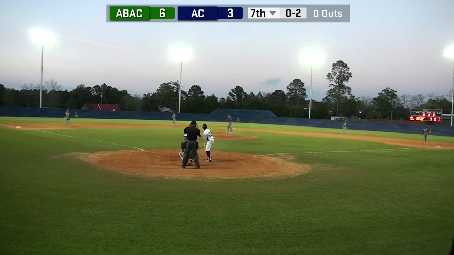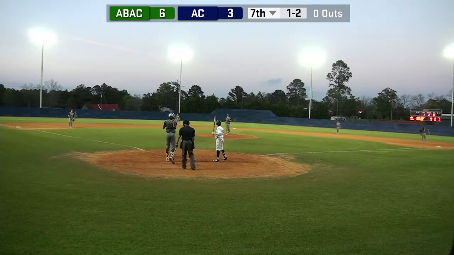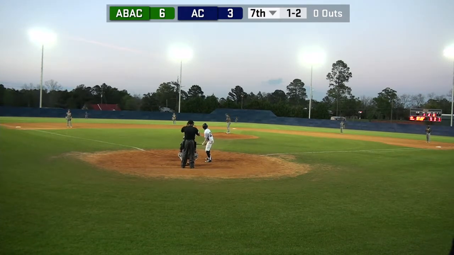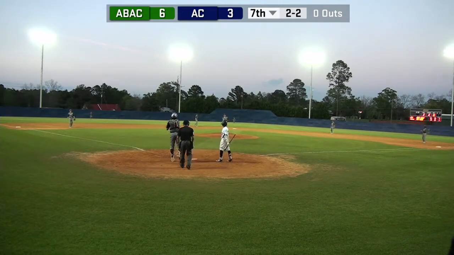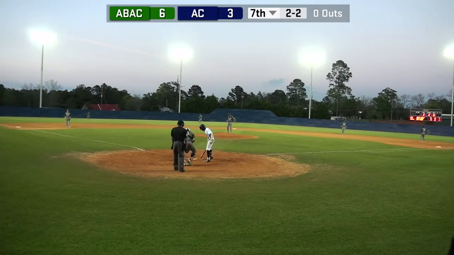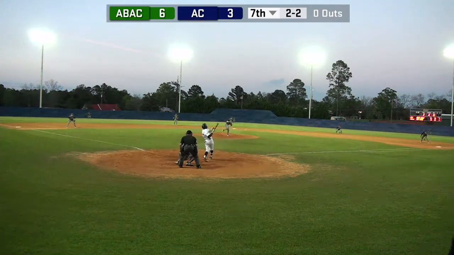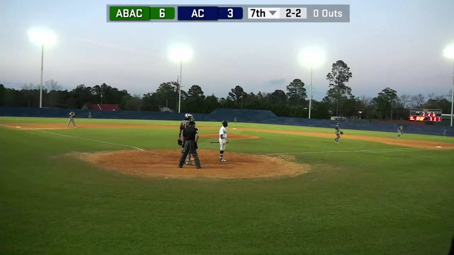So Stephenson on at second. Jordan Holt at the plate. 0-2 count already. Jordan has doubled and grounded out. The 0-2. Again, Blake Howell still on the mound. The 1-2 stays outside. Curveball is rolled over the top. Kicks foul.